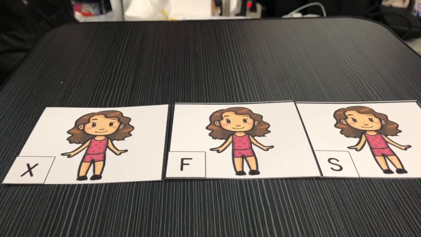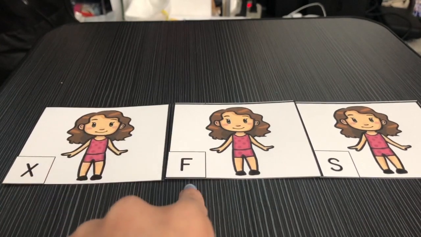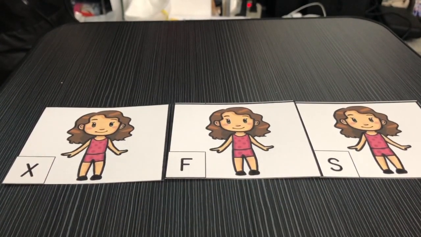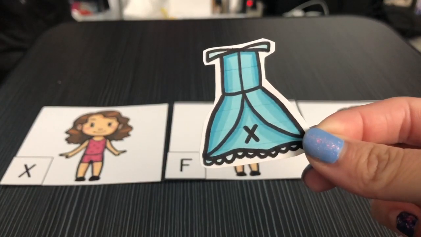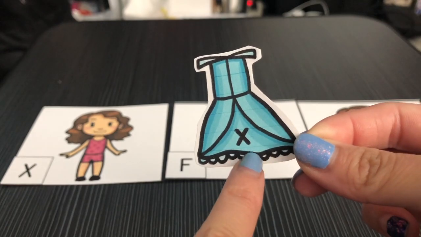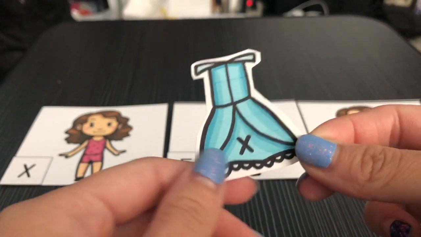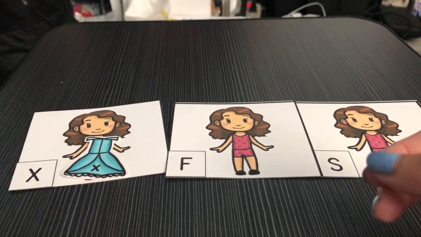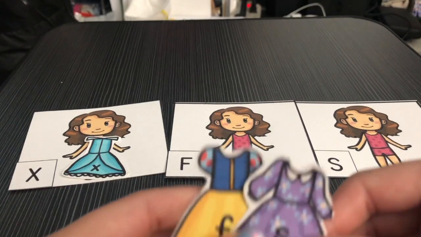But first, can you tell me what letters are on here? That's an X, that's F, and that is S. So whose baby does this belong to? Whose dress does this belong to? It's a baby x. Baby x and big X. They look very similar. A lot of baby letters look exactly like their mommy letters. Some are a little bit different, but most of them look the same.